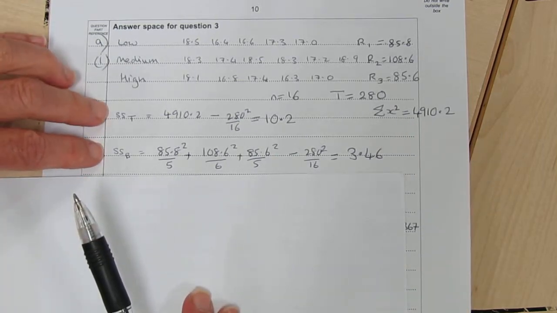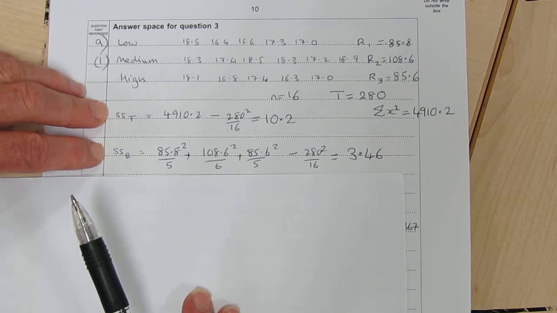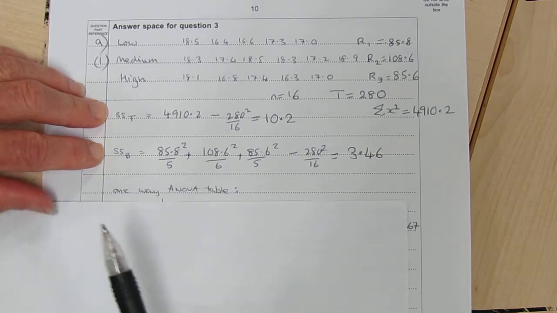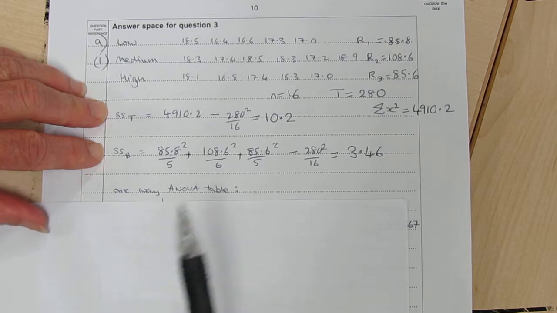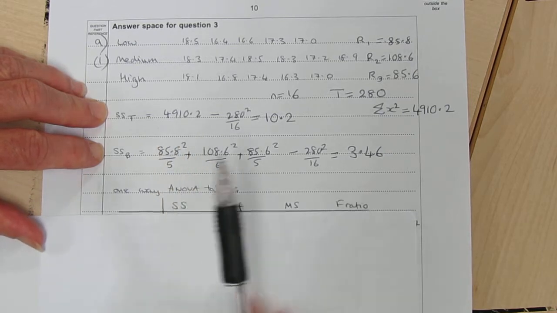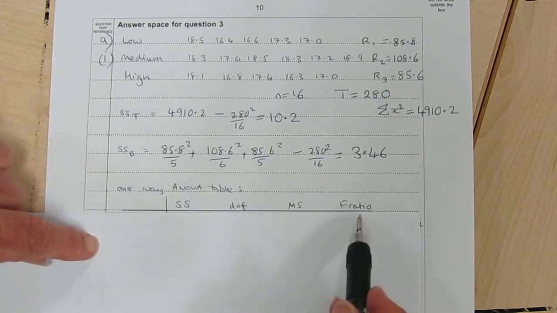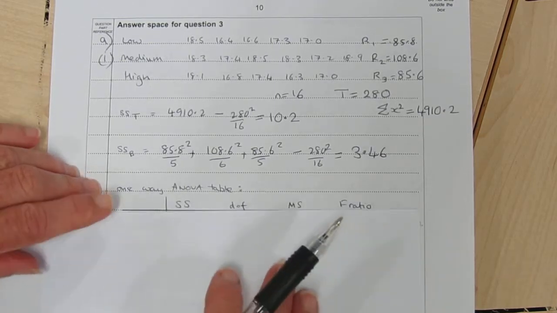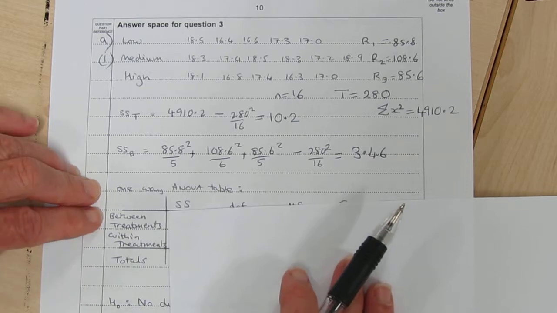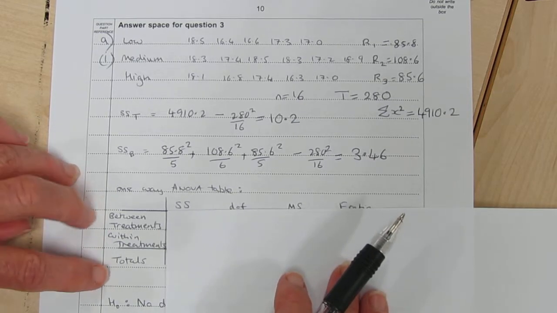Now we have to enter those into the one-way ANOVA table. You have to learn the layout of the one-way ANOVA table. Top headings, sum of squares, degrees of freedom, mean squares, and the F ratio test statistic. On the left-hand side, between treatments, within treatments, and totals.